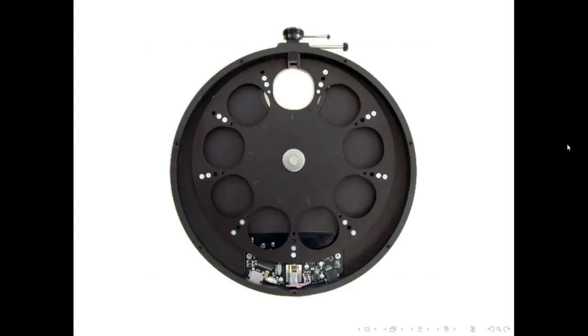Alright? So the filter wheel. This is a consumer filter wheel from, I think, Starlight Express. It's actually an electronic version, so you can put 1, 2, 3, 4, 5, 6, 7, 8, 9 different filters in here. Yeah, it just says 9 here.